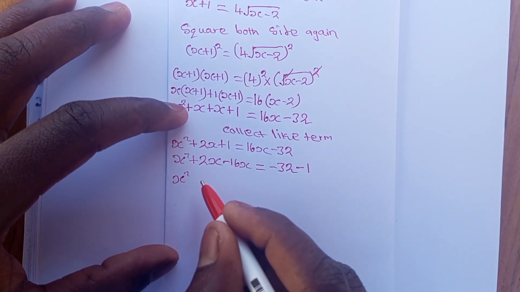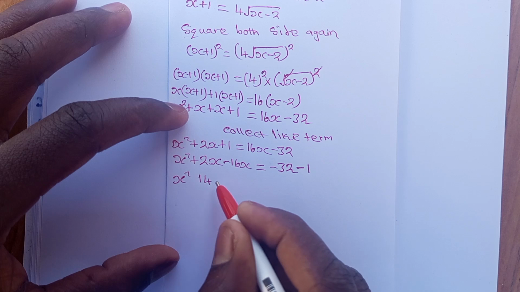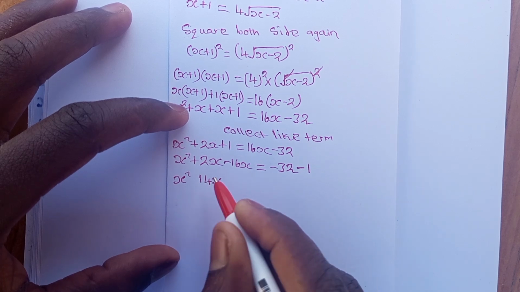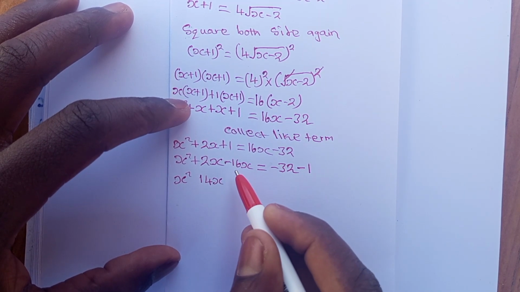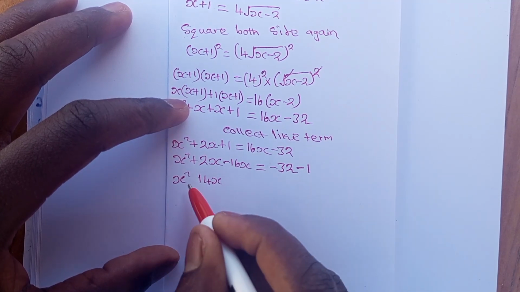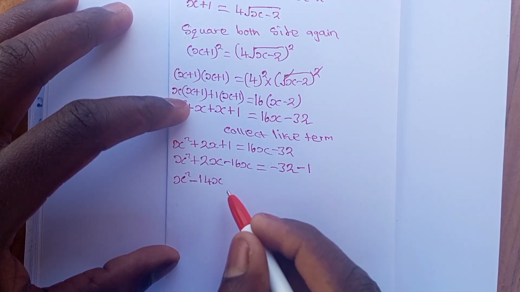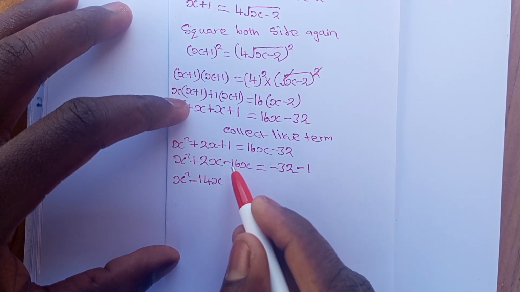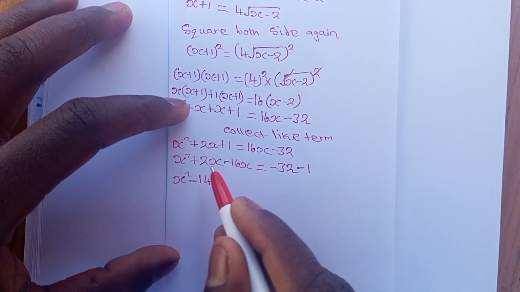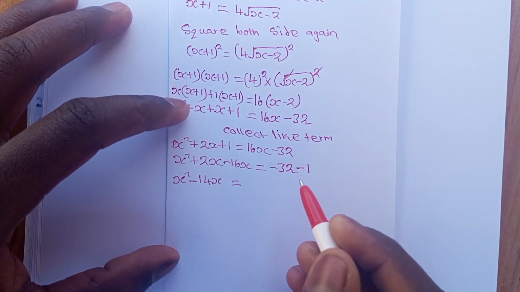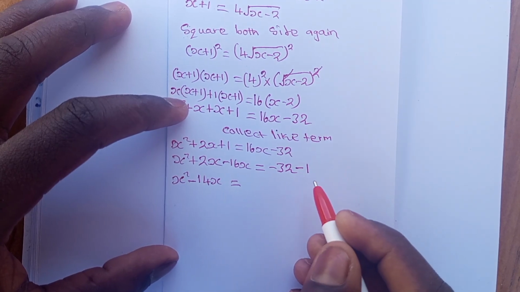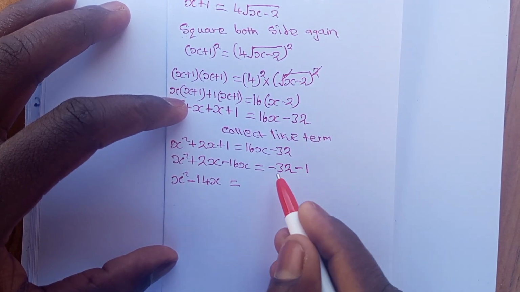What is going to remain is 14x. 16 and 2, which one is the bigger number? The bigger number is 16. 16 has a sign of what? Minus. That's why we are going to put minus 14x here. Whenever the signs are different, you subtract and take the bigger number's sign, equals to minus 32 minus 1. Whenever the signs are the same, you take one sign.